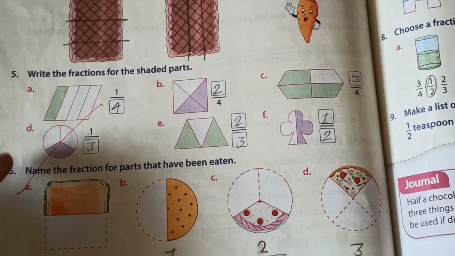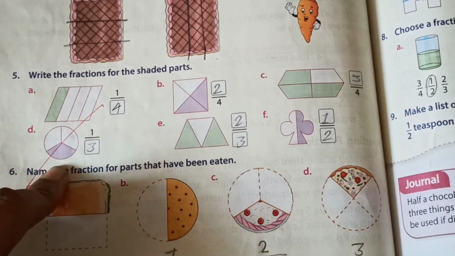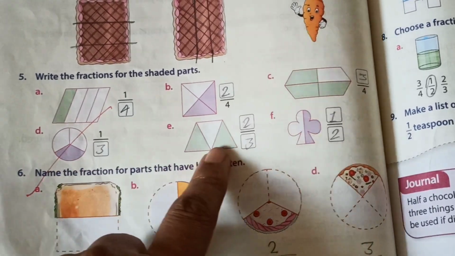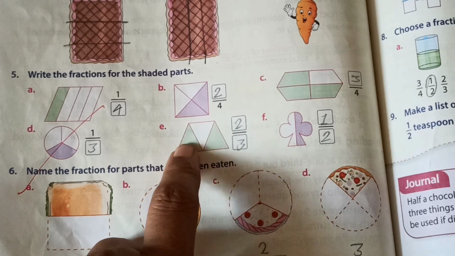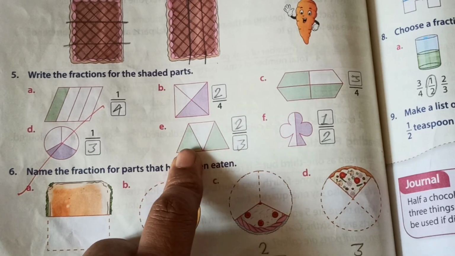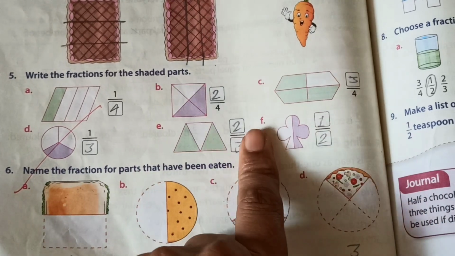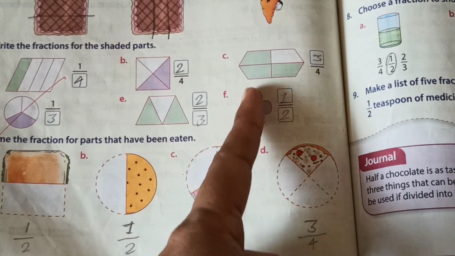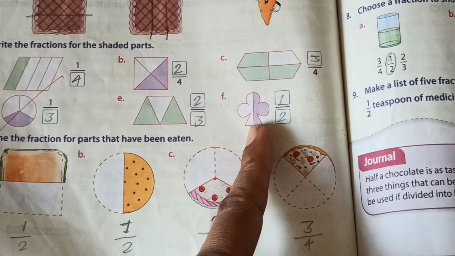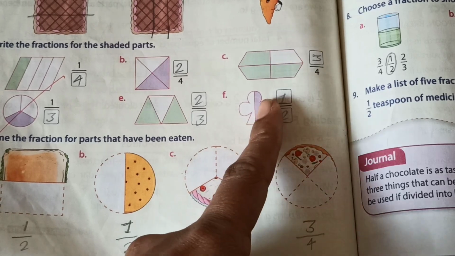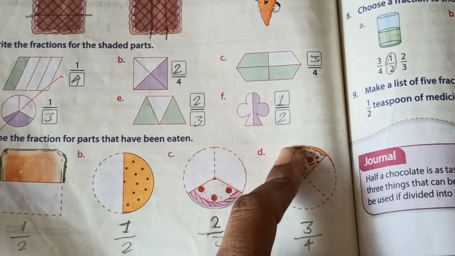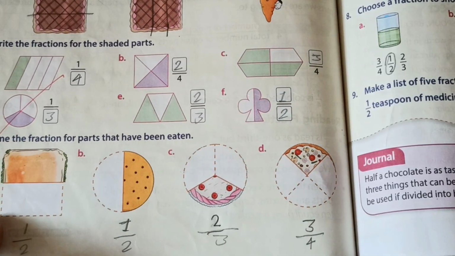Then this one, 3 total parts and 1 is colored, so 1/3. Here total parts 3 and 2 are colored in green, so 2/3. F, here 1 tree made into 2 parts. Here we can see 1 is colored, so we write one half.